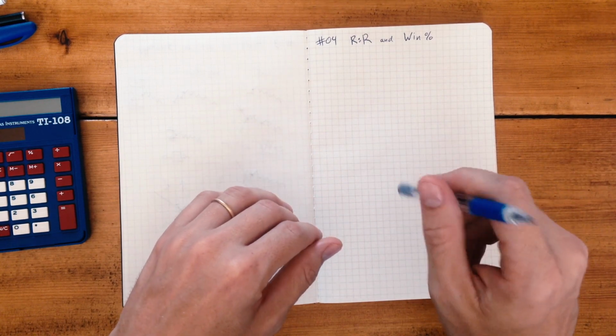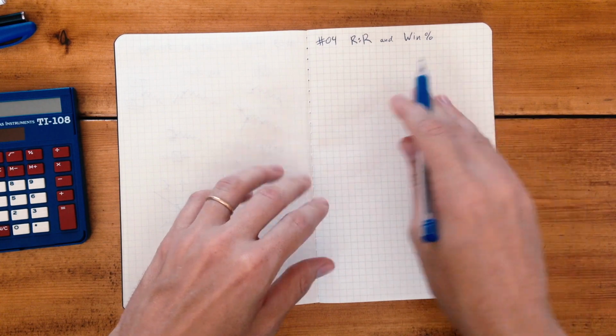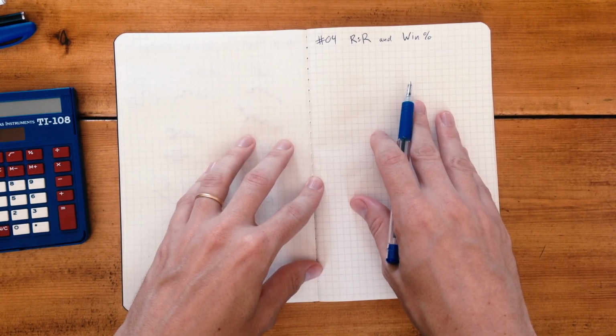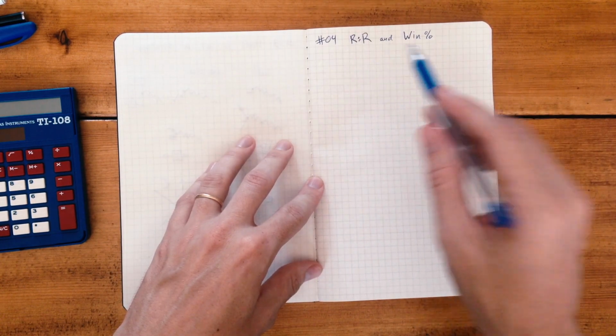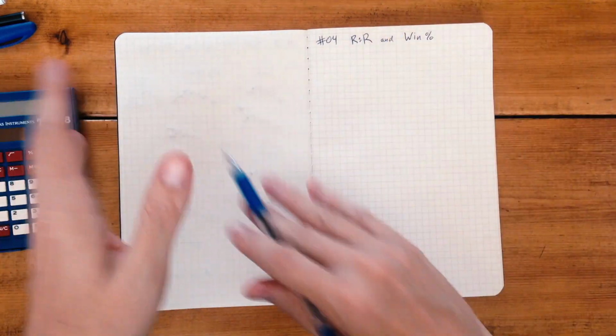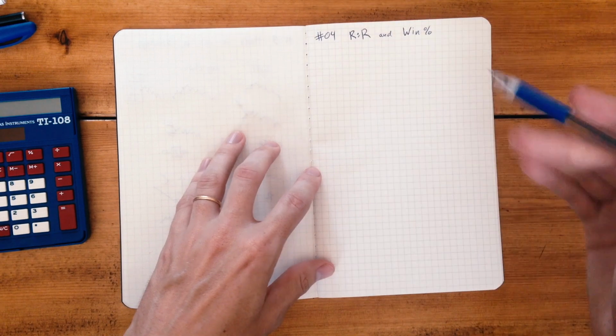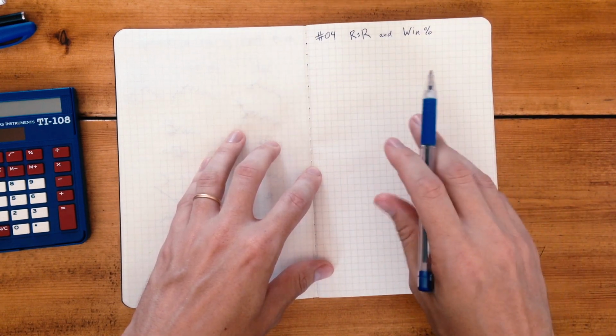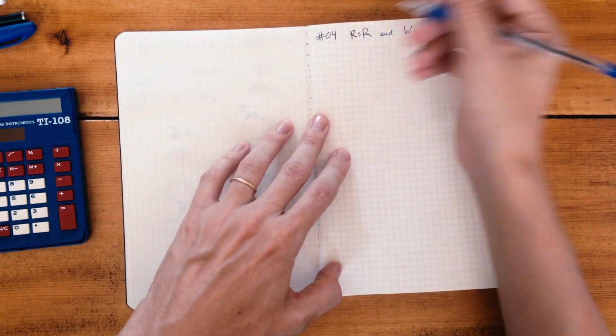This will be the first where we actually get into real technical concepts, actual numbers and stuff. So we're going to talk about risk-reward ratio and win percentage. You may already know these concepts, but we're going to go through them and tie them into everything we've talked about and start building all the money management on top of it. So first, let's talk about risk-reward ratio.